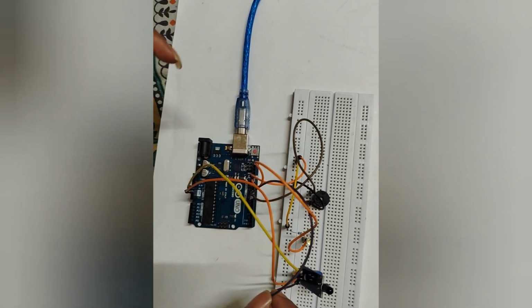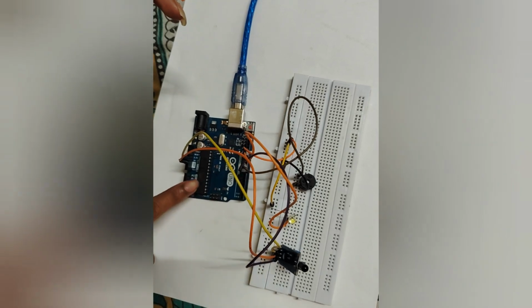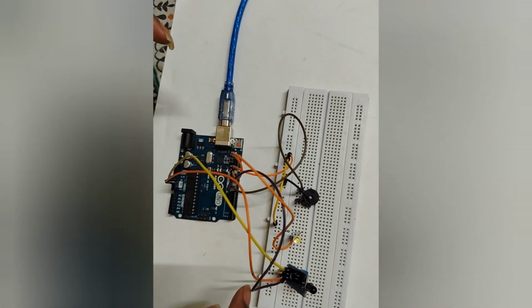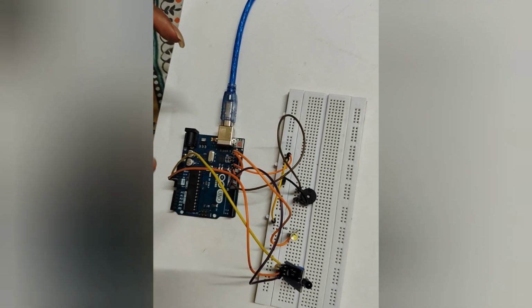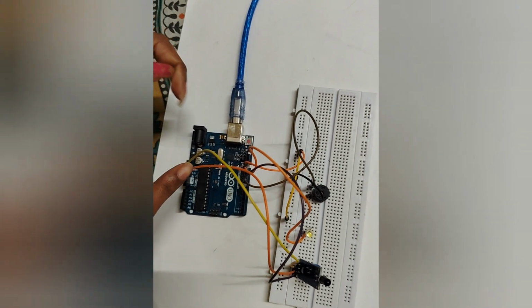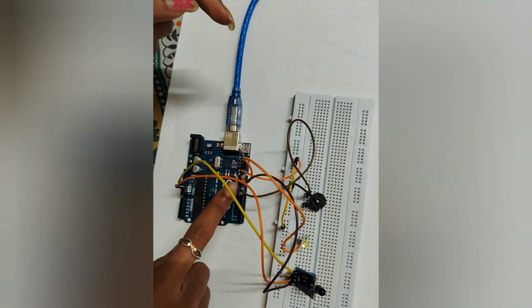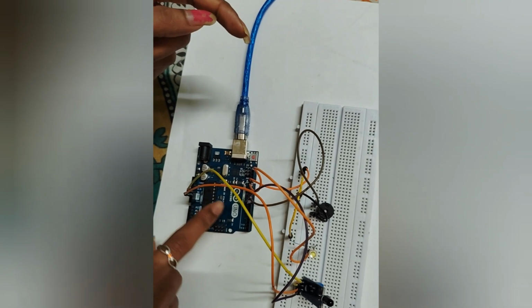Next, connect the VCC pin of the flame sensor to the 5-volt pin of the Arduino and ground to ground, and connect the output pin of the sensor to digital pin 8 on the Arduino. Attach the LED to digital pin number 13 with a 220 ohm resistor in series.